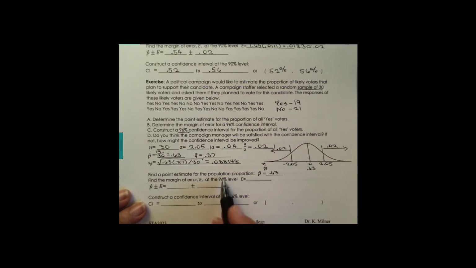I want to find the margin of error at that 96% level. I'll use a z-score of 2.05 and multiply times the standard deviation, 0.088148, coming up with a margin of error of 0.1807.